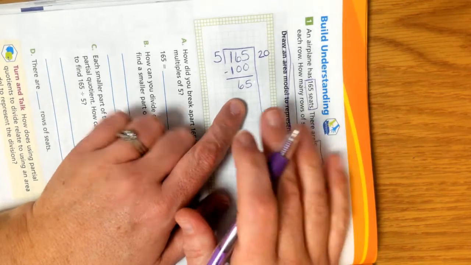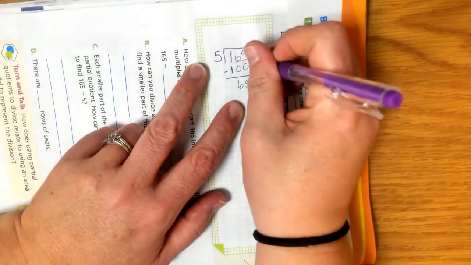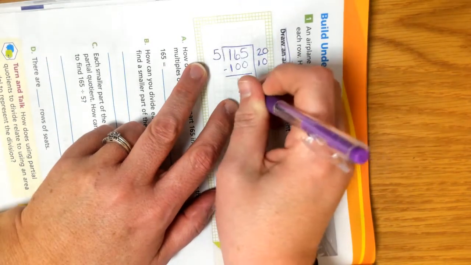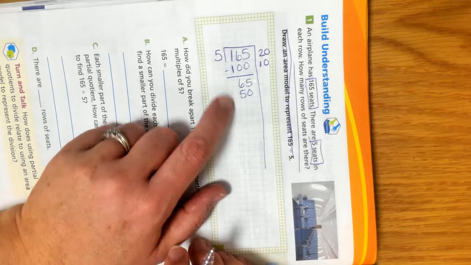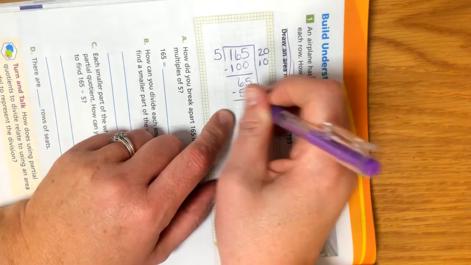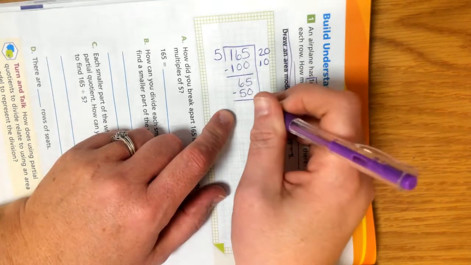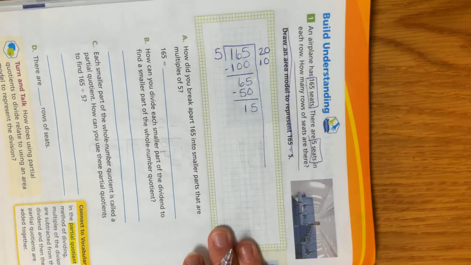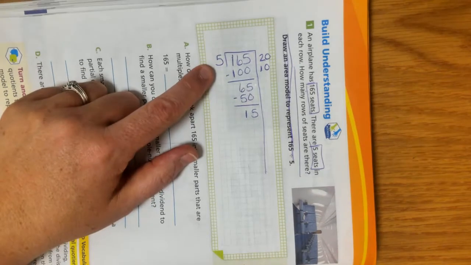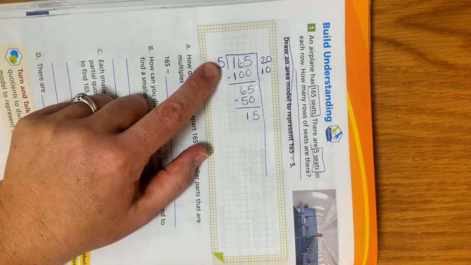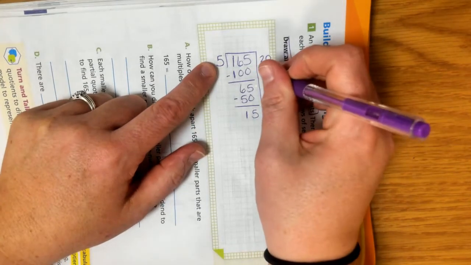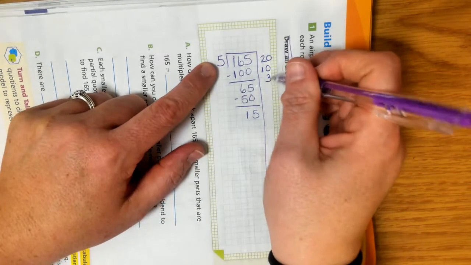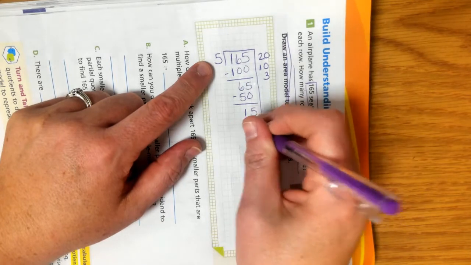Well, knowing what I know about 5s, couldn't I do a 10? 10 times 5, doesn't that equal 50? Gets me close to 65. We're getting closer, right? So 5 minus 0 is 5. 6 minus 5 is 1. Now I'm down to 15. Oh, wow. That's easy enough. 5 times what equals 15? 5 times 3. So I put my 3 over here. 3 times 5 is 15.